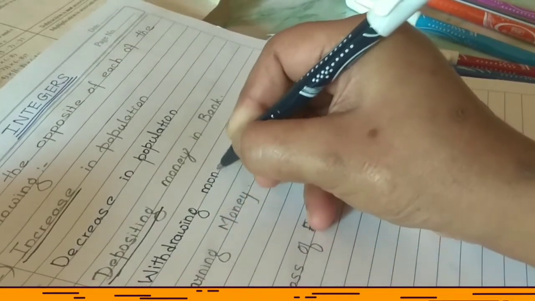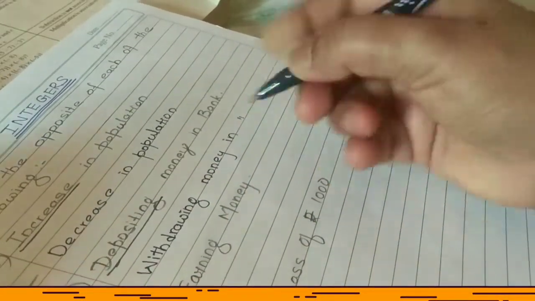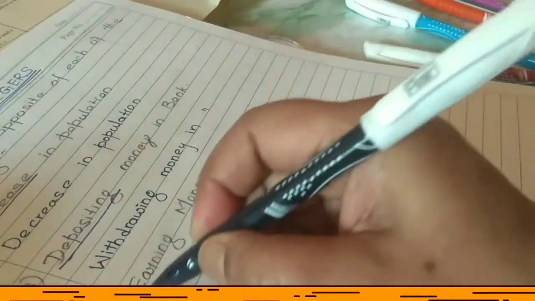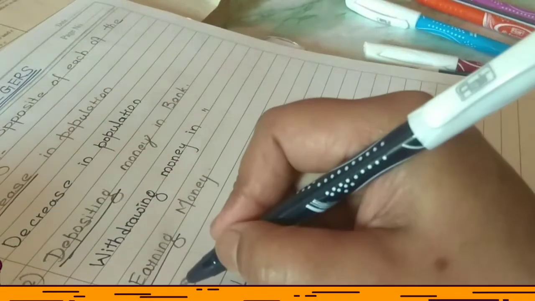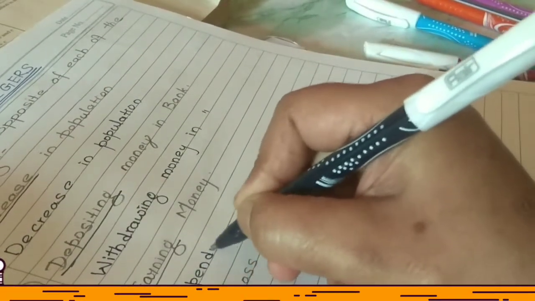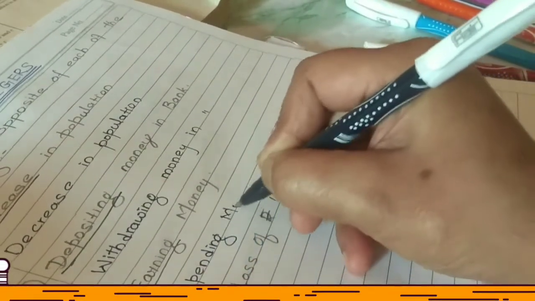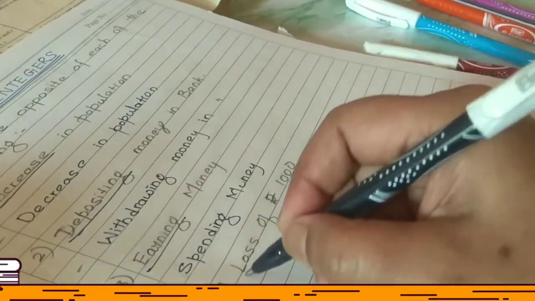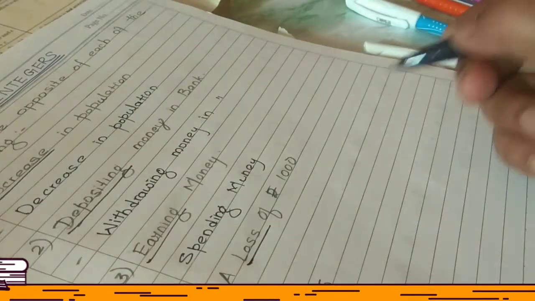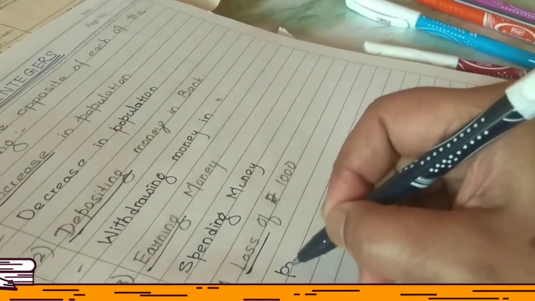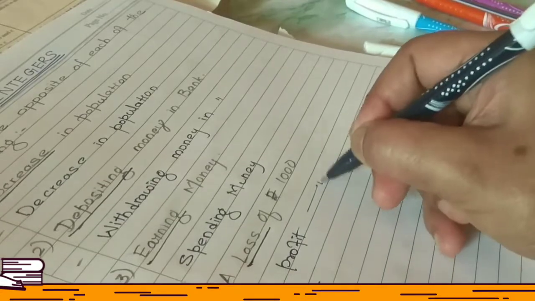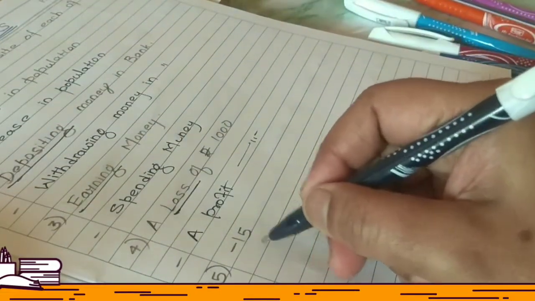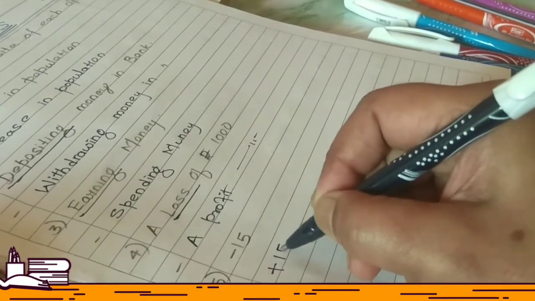Withdrawing money in the bank. Now the next one is earning money. The opposite of earning is spending, so spending money. Then the next one is a loss of ₹1,000. We have to write the opposite of loss, which is a profit of ₹1,000. And the last one is -15. The opposite of -15 is +15.